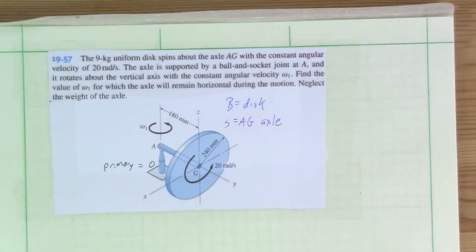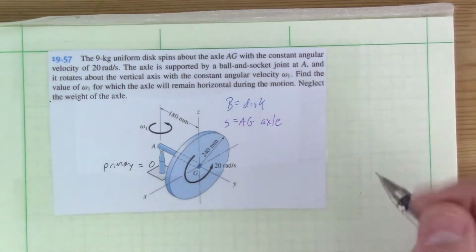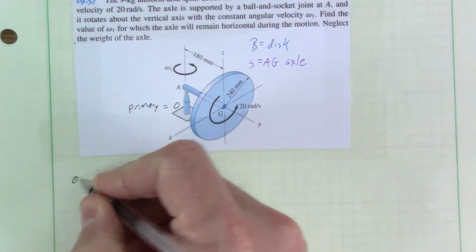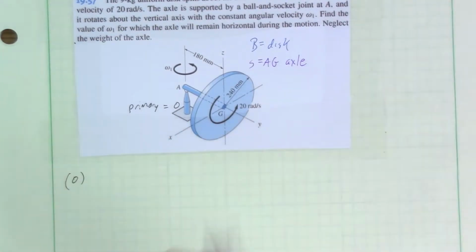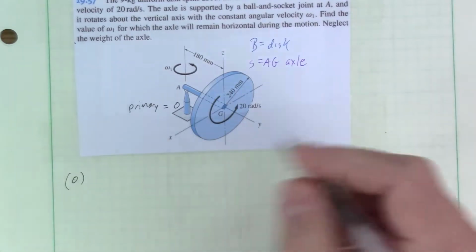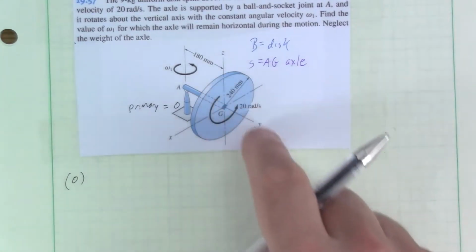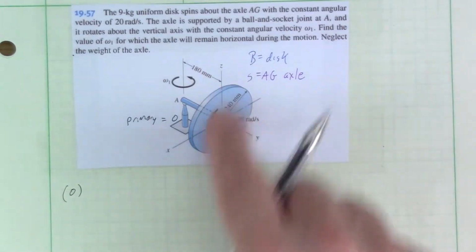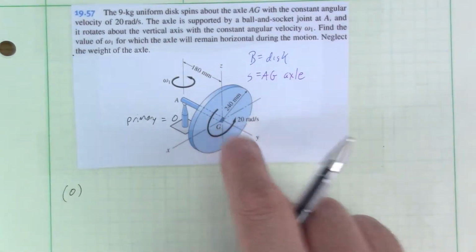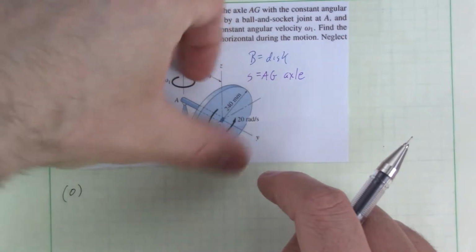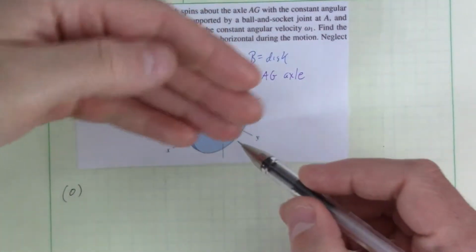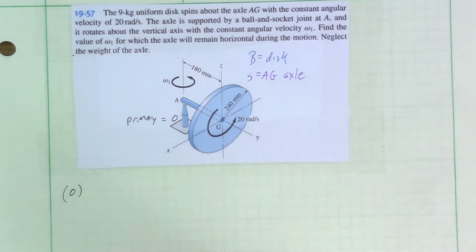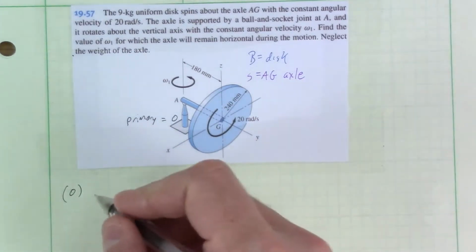Okay, so let's go through our procedure. The first step is to look at the geometry, and we're looking for a principal frame. In all of our analysis, we're going to fix a reference frame to the body, and that's what we've done here. The XYZ coordinate system is fixed at G, so as the whole system rotates around, the reference frame moves with it, and our equations adjust for that. When we get to kinematics, we'll see how that adjusts.